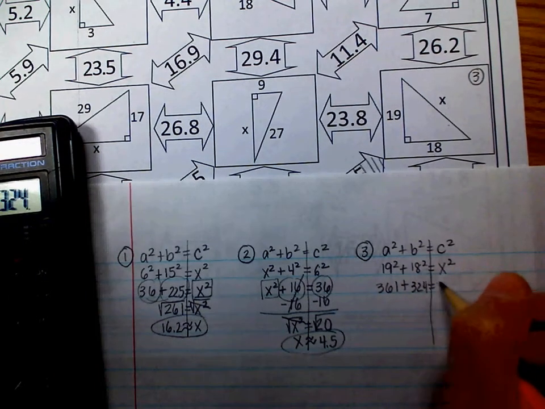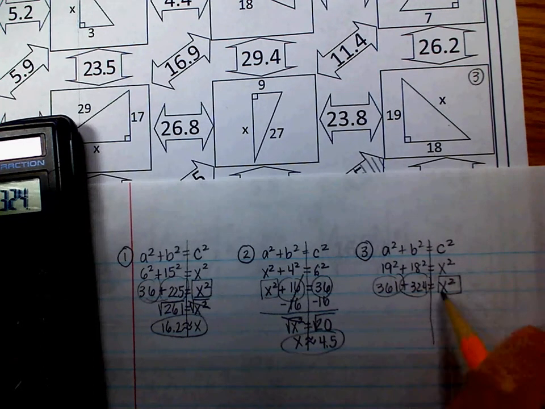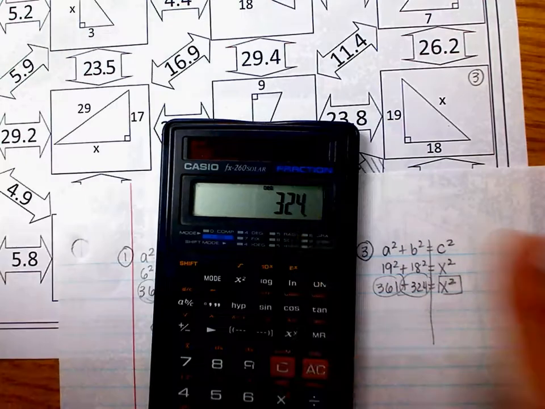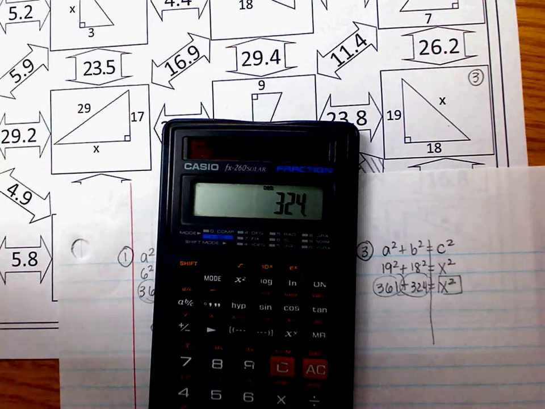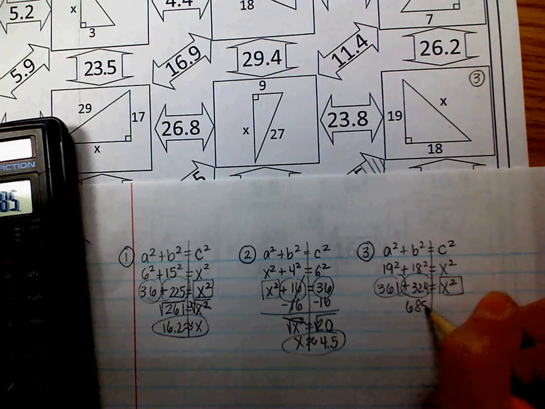equals x squared. Now these can be combined together. They're on the same side, so you add them. So I already have a 324. I'm going to add it with the 361. You get 685 equals x squared.